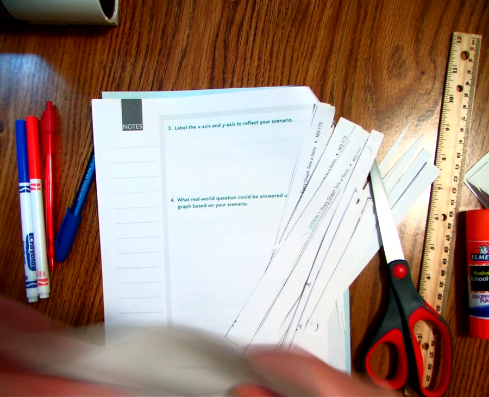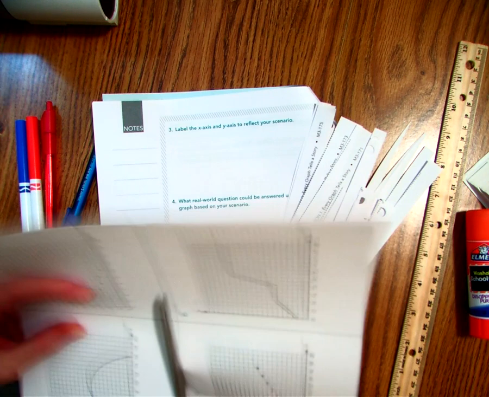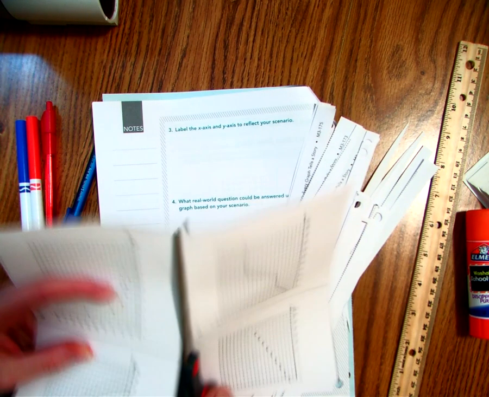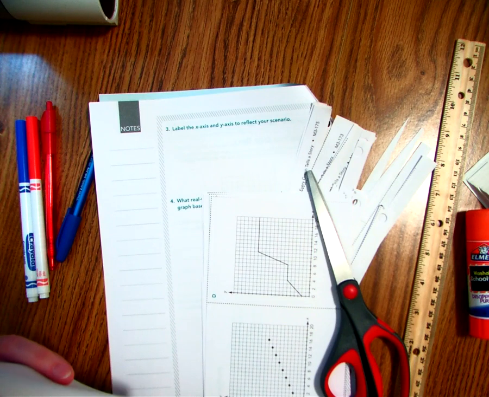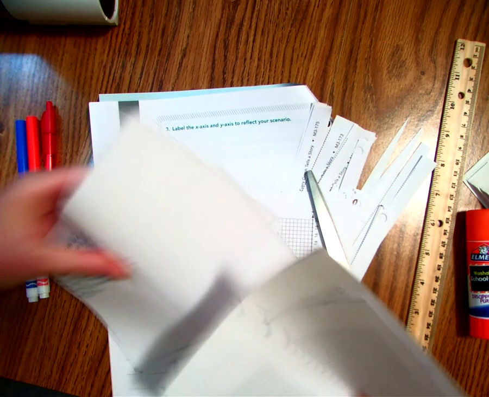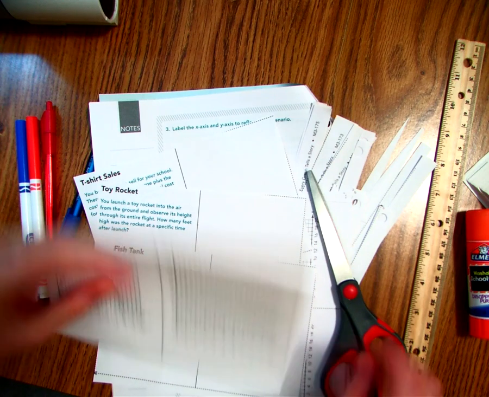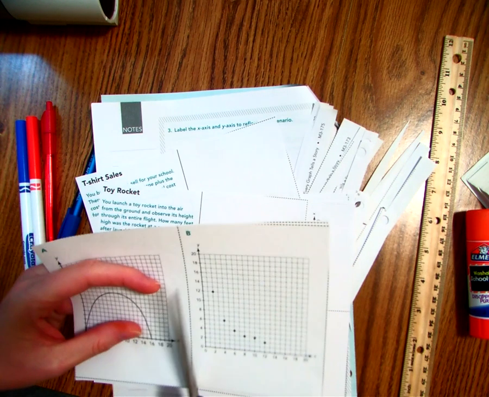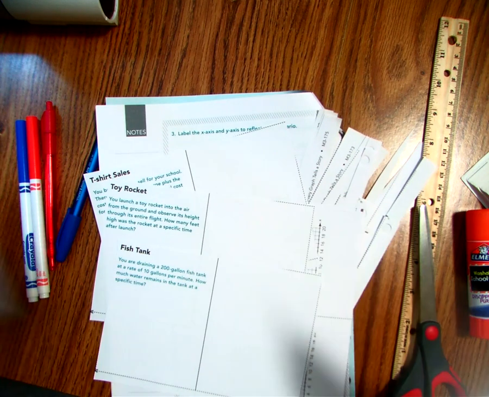Just making sure they line up before I start chopping. Don't chop those. Do chop these. Chop only the graphs. The scenarios do not get chopped.